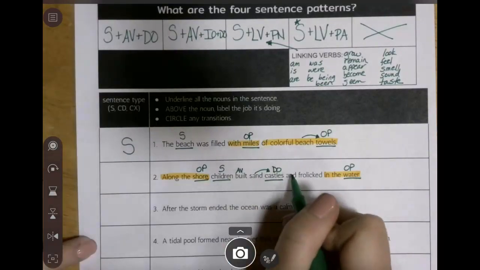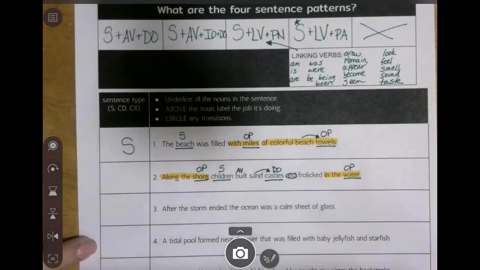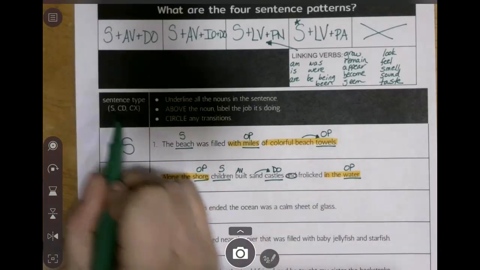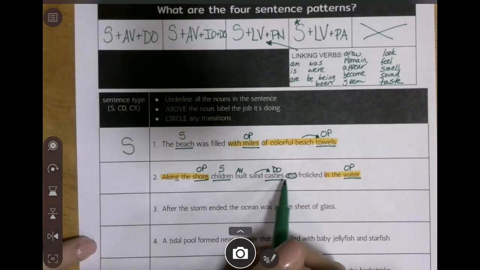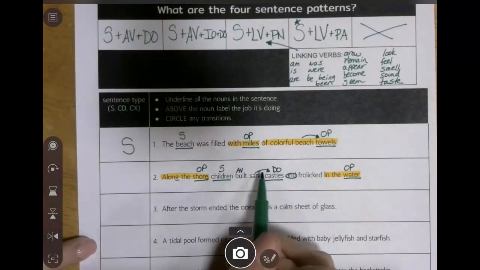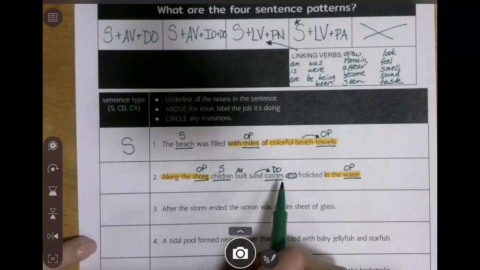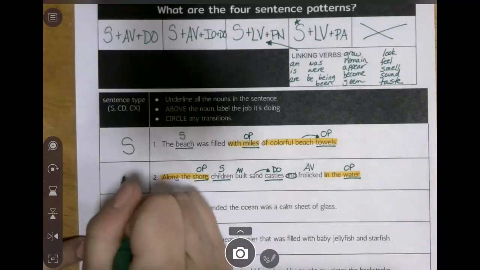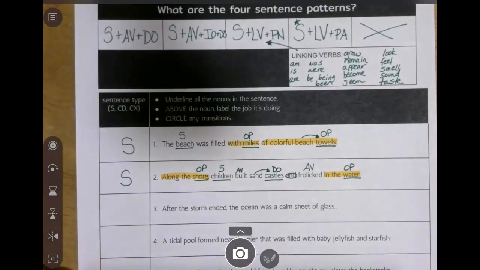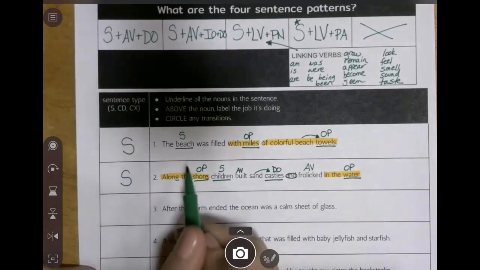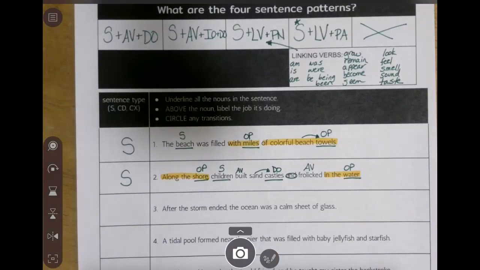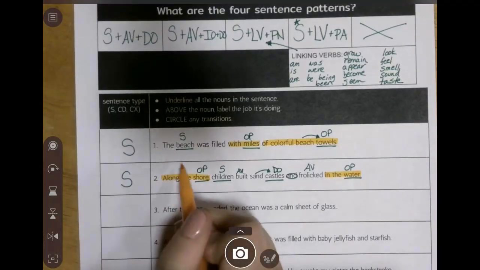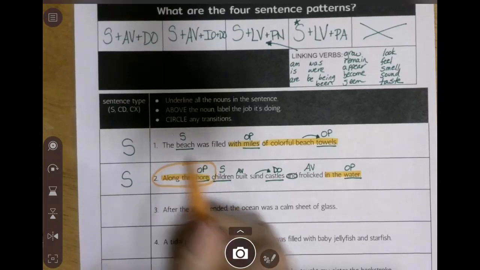And when I start to look at my sentence patterns, I see my sentence types. It does have a conjunction, and, but there's no comma here, so I know it's not a compound sentence. We actually have two verbs. The children built and frolicked in the water. They played. So this is another simple sentence. And this one does have a prepositional phrase. A transition. So you should have circled that up to the comma.